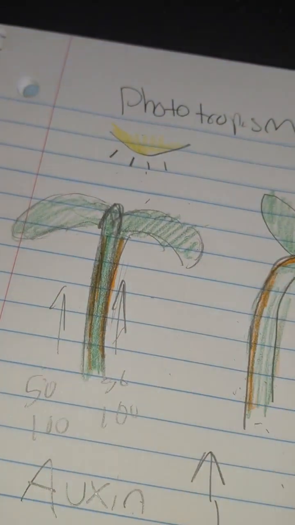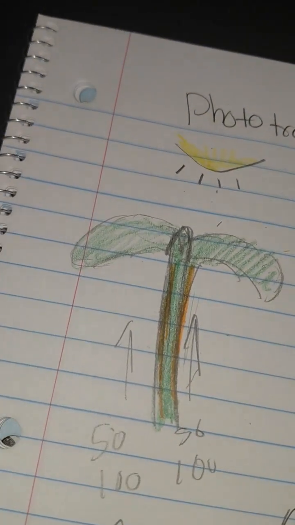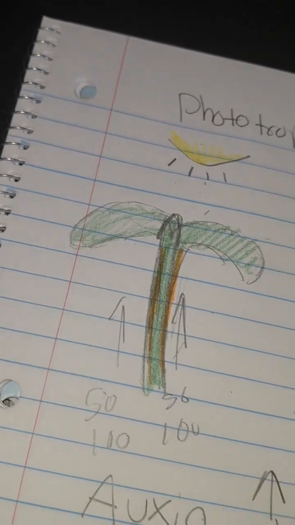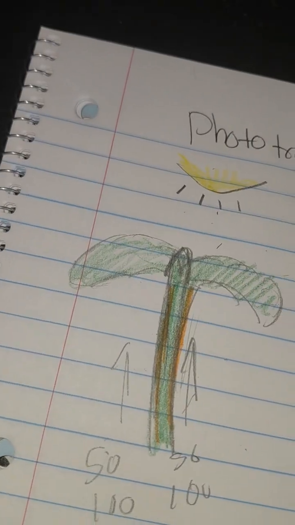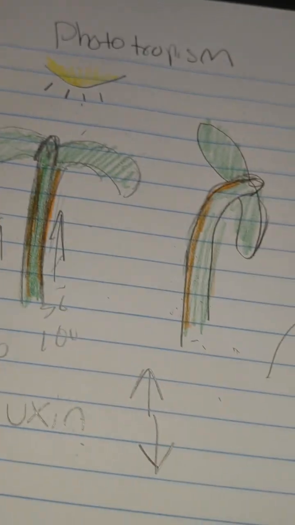But this is how auxin works. So when you see your plant growing, this is the hormone that's influencing them to grow towards the light and grow up, directing them to grow in that direction. So if you see your plant leaning towards light, it's that hormone and a couple others, but that hormone specifically that's influencing them to grow that way, and that's what auxin does.